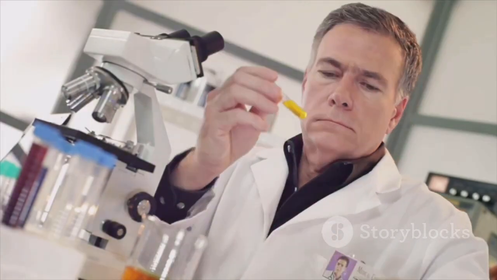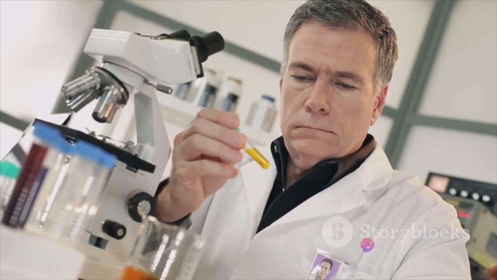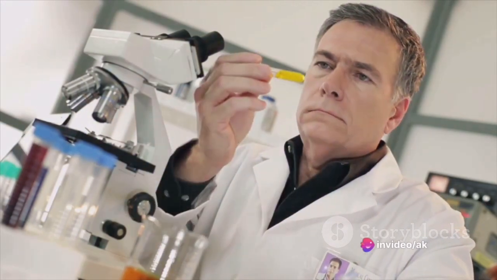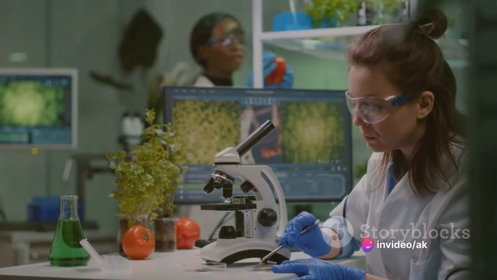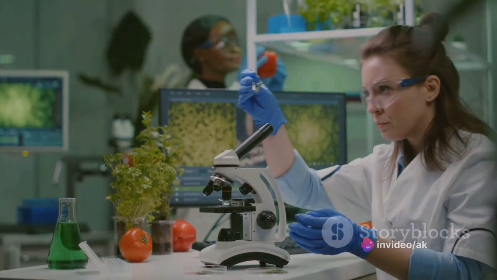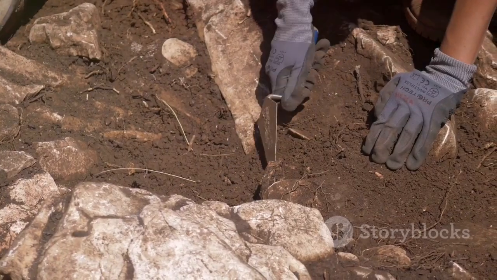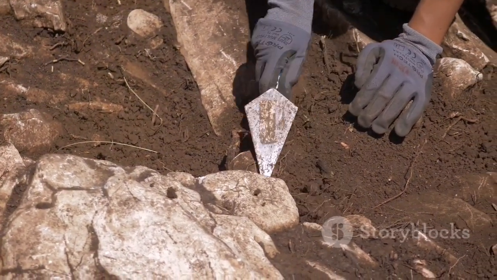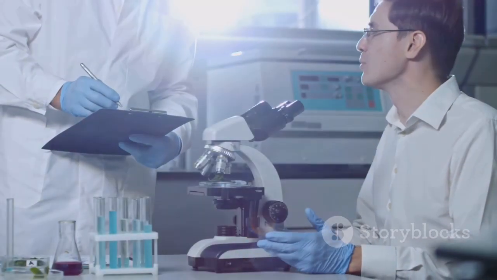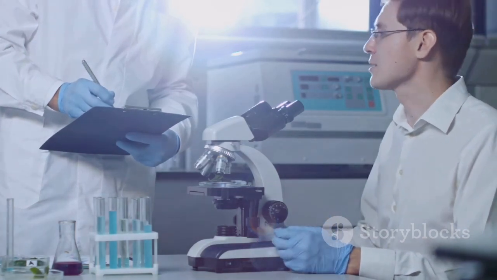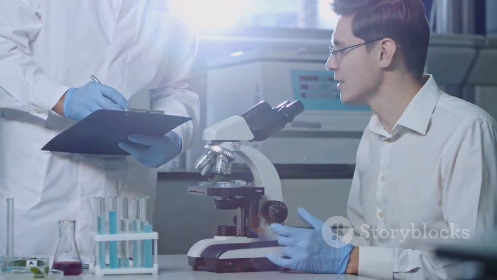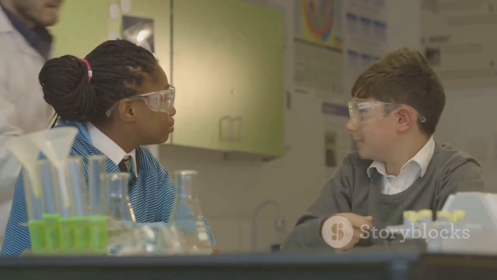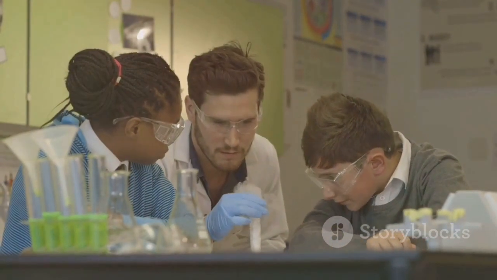In summary, it's a method that measures the amount of carbon-14, a radioactive isotope, in organic materials. This allows scientists to determine how long ago a creature lived or a plant grew. It's a key that unlocks the mysteries of history, from ancient artifacts to dinosaur bones. Next time you hear about an ancient artifact or a dinosaur bone, you'll know how scientists determined its age. Isn't it amazing how much we can learn from something as simple as carbon?